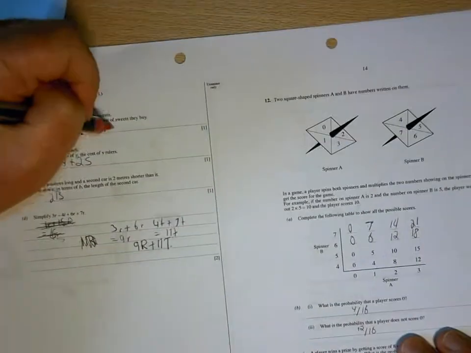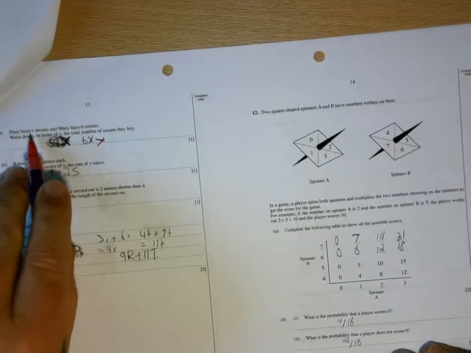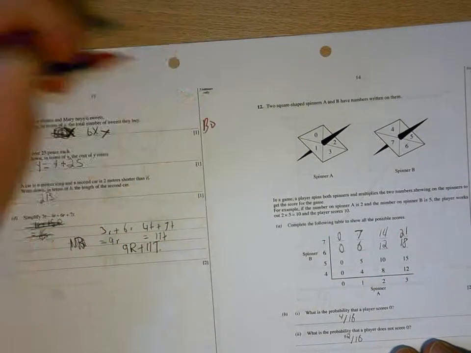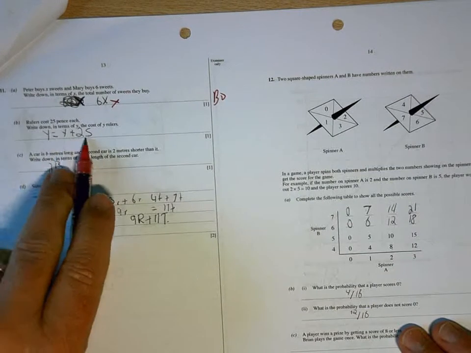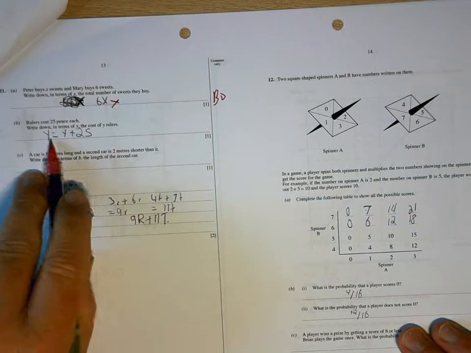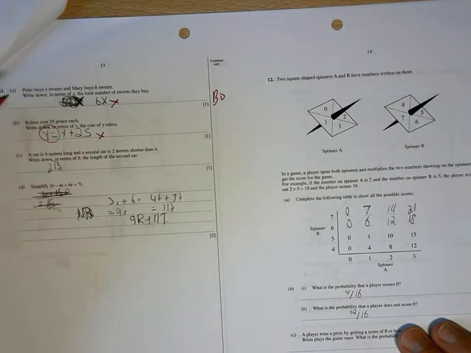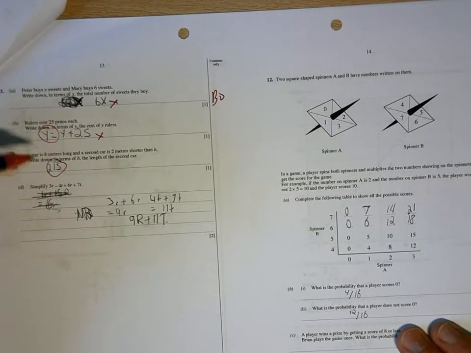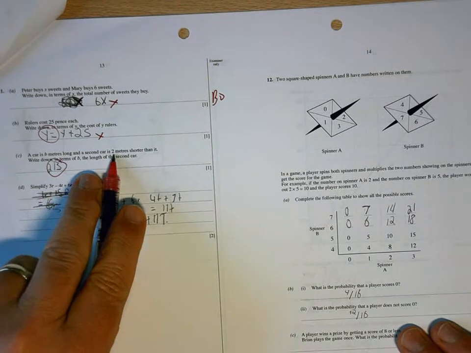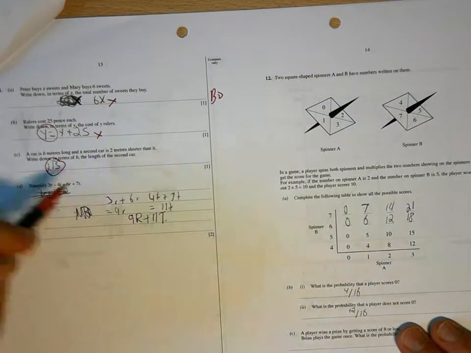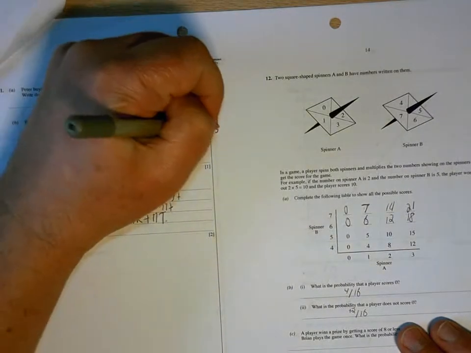It's not 6x, it's 6 plus x. You're going to be adding those two values together to get the total. It's not y equals y plus 25. It's not an equation for starters. It's y times 25 you're looking for there, and there you're looking for 2 meters less than b is going to be b take away 2. We will practice these in class.